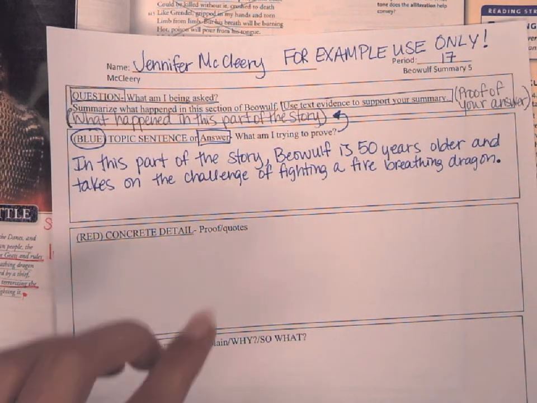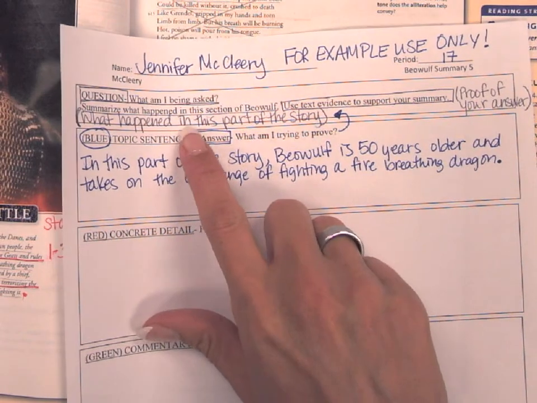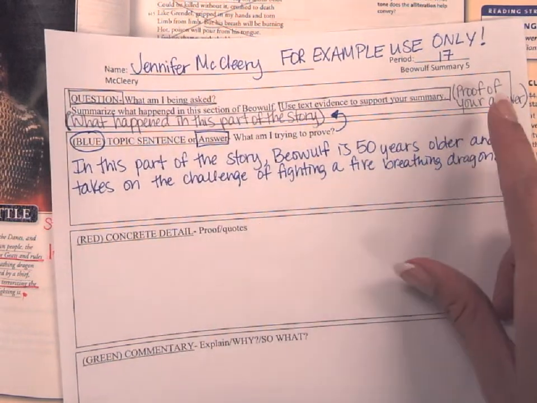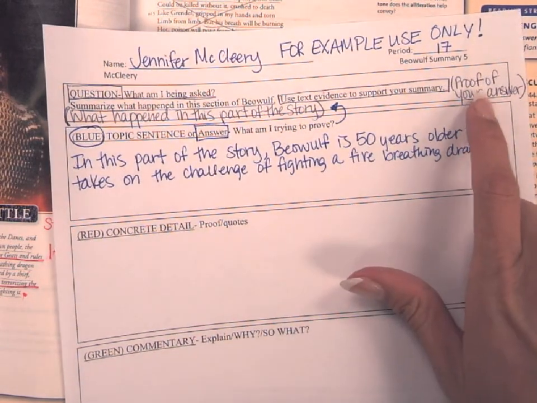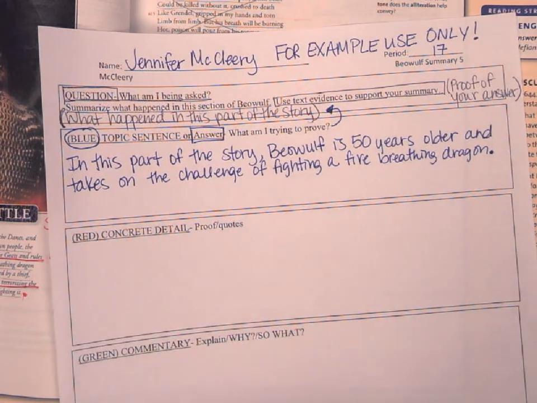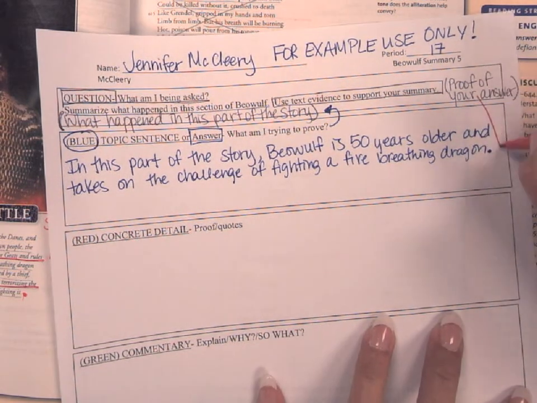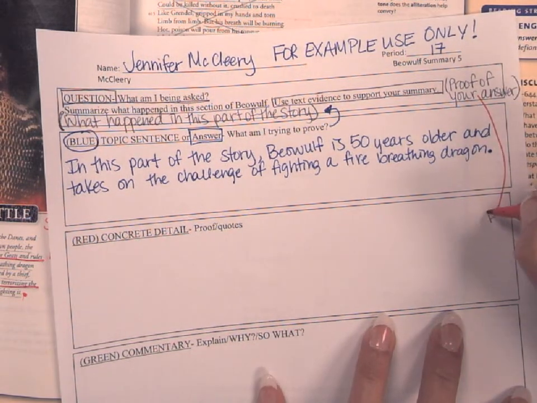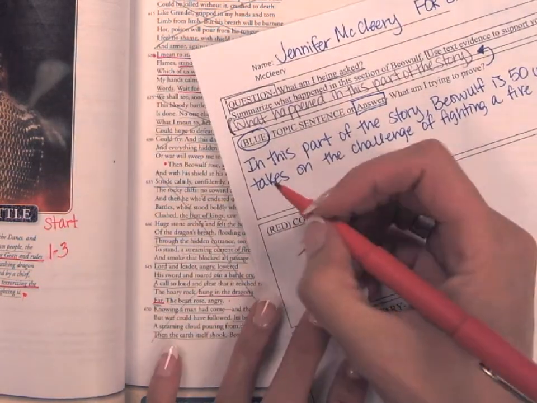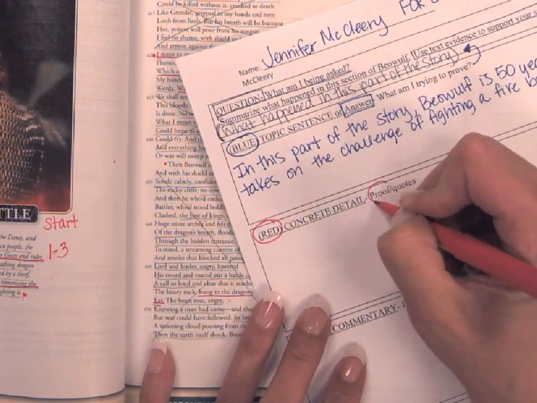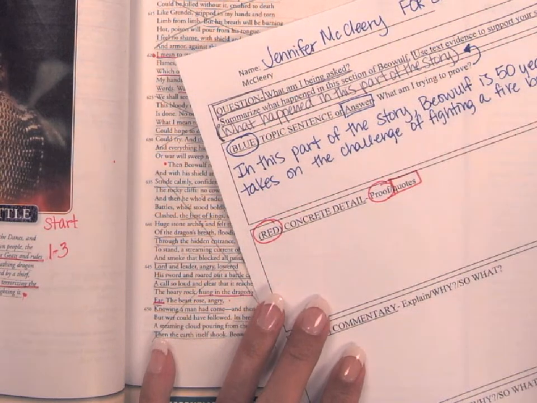All right, so we've answered half of our question up here. So remember, this question had two parts. It says what happened in this part of the story, and then proof of your answer. So we have to do our proof now. So that is your red. Now you don't have to draw these arrows everywhere. I'm just doing this visually so you can see this if you still don't understand how to do it. So your proof of your answer goes down here. That is your red. That is your proof. That is your quote. Okay?